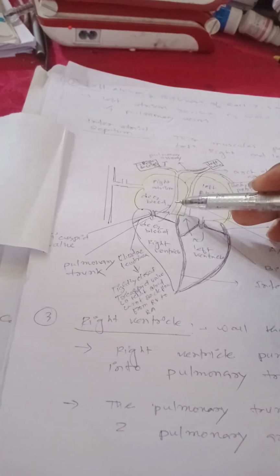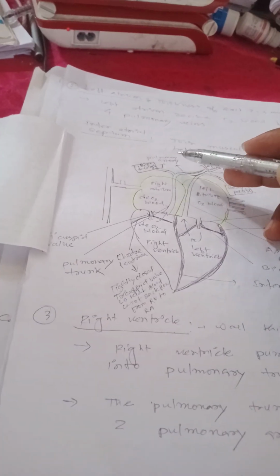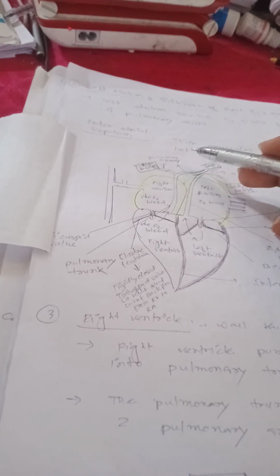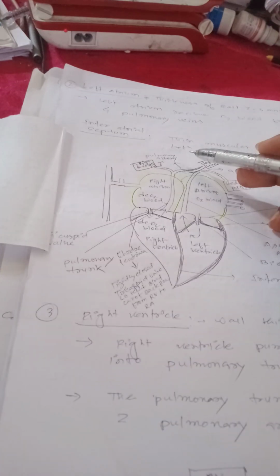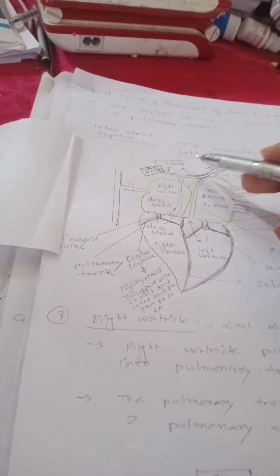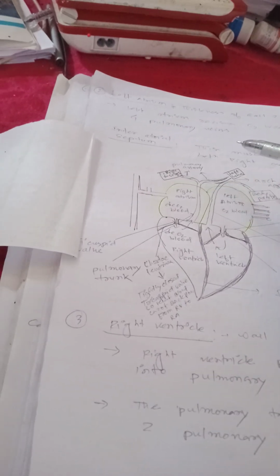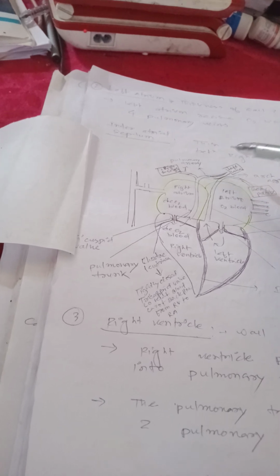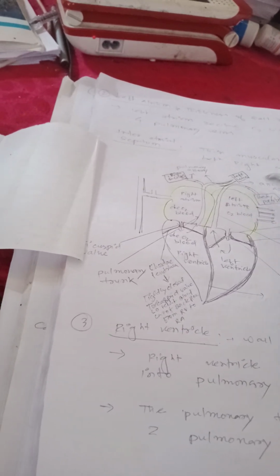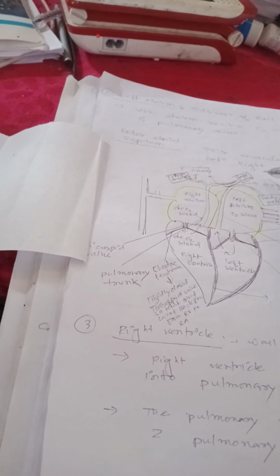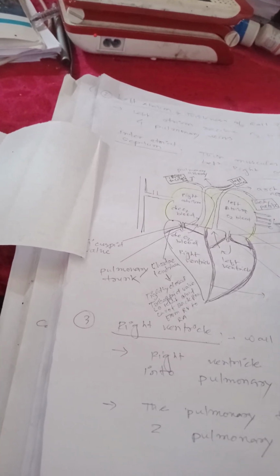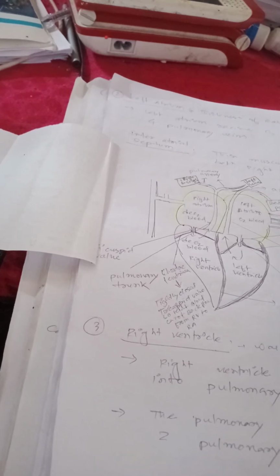In this way, blood enters into the lungs, and inside the lungs deoxygenated blood becomes oxygenated, and then from the lungs blood enters into the left atrium through pulmonary veins.